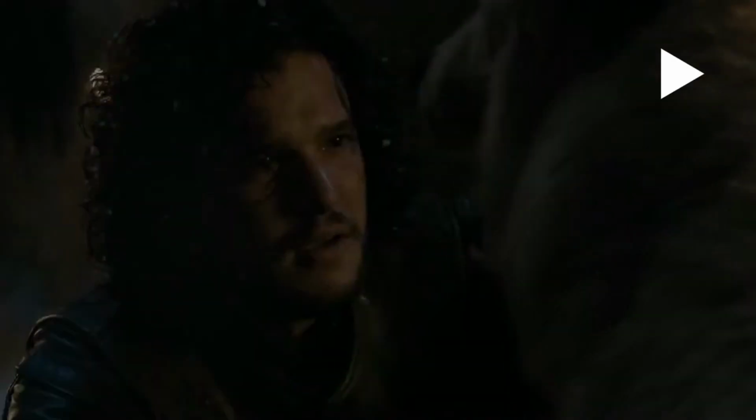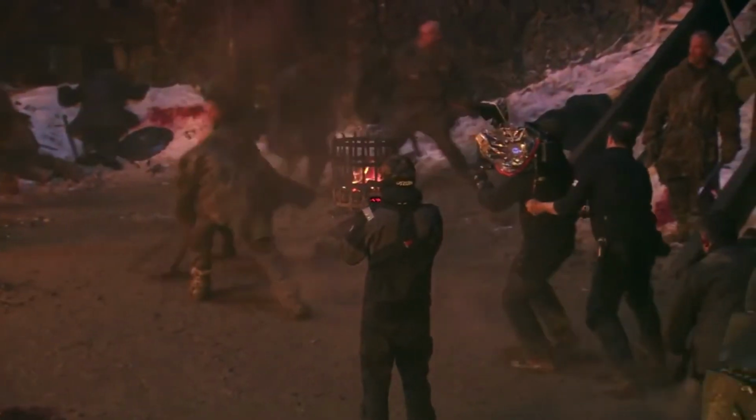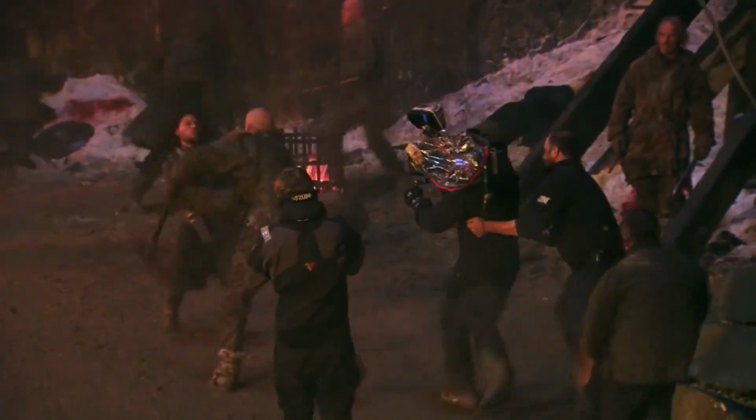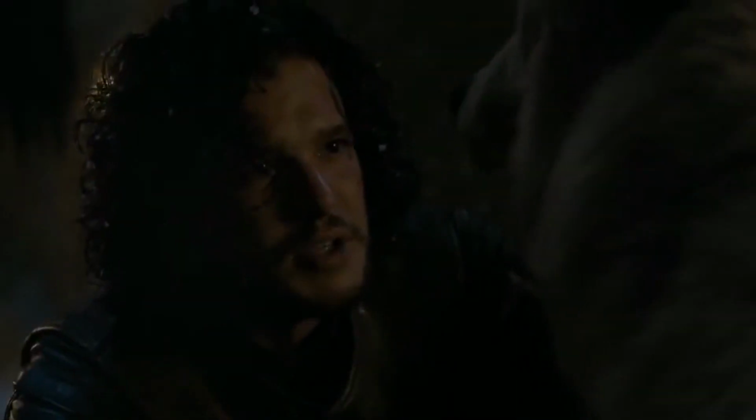Now, is this done solely through blocking? No way. Eyelines play a big part as well. On set, Kit Harington, who plays Jon Snow, would be given a mark so that his eyeline would match Ghost's. That way, to the viewer, each appears to be looking at the other. When in reality, both Kit and Ghost are staring off into space. Which also means Kit isn't petting Ghost here either, he's just miming the action.